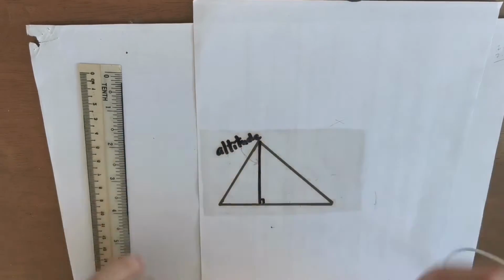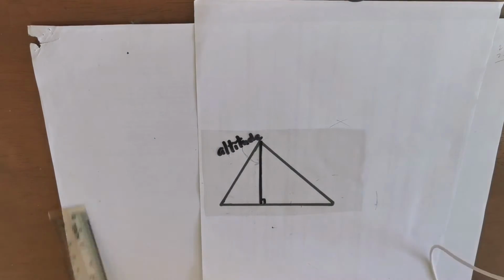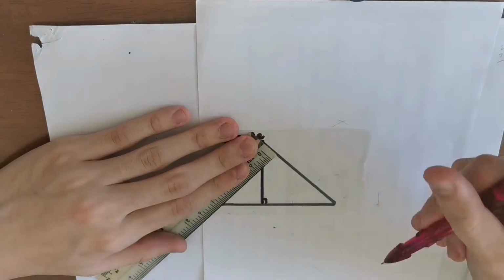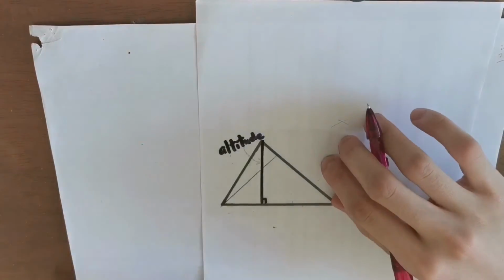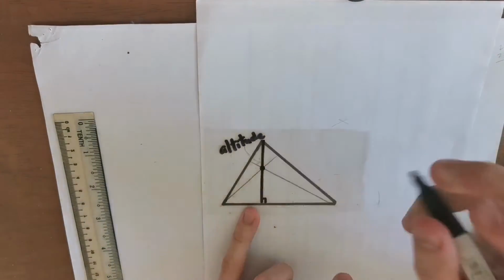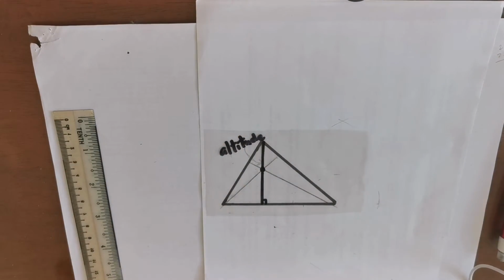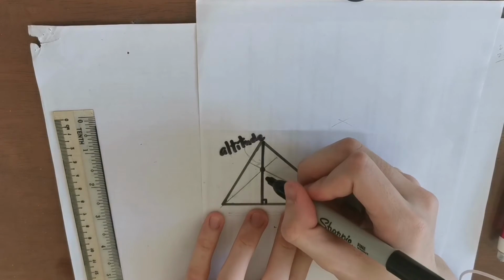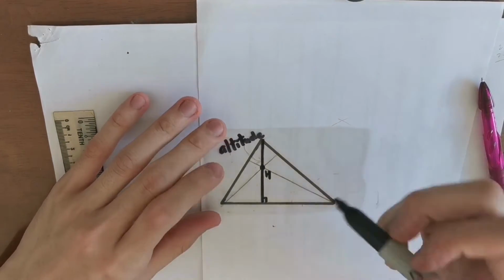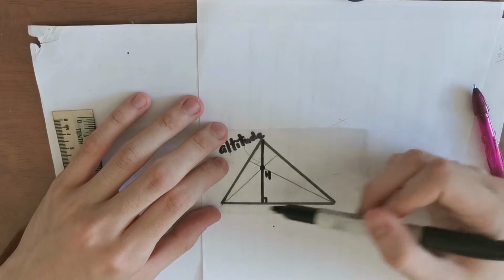If we repeat this on all three sides, we get another center right about here. This center will be denoted as H for height. This is the height with respect to this base.